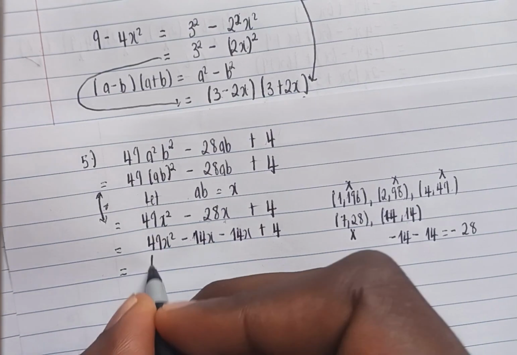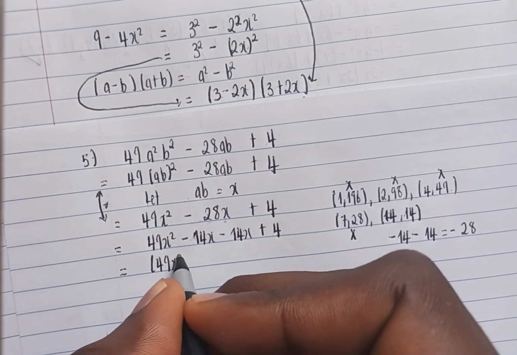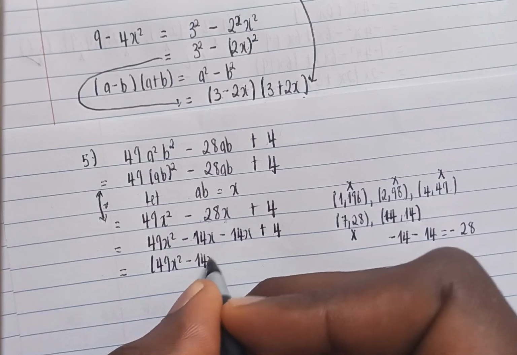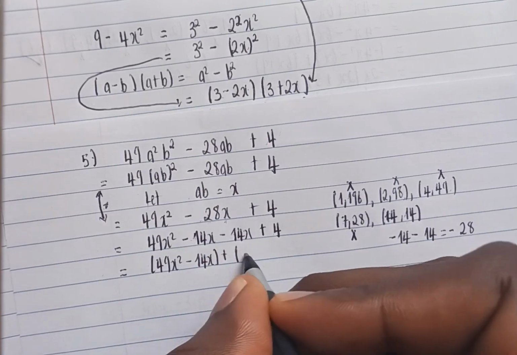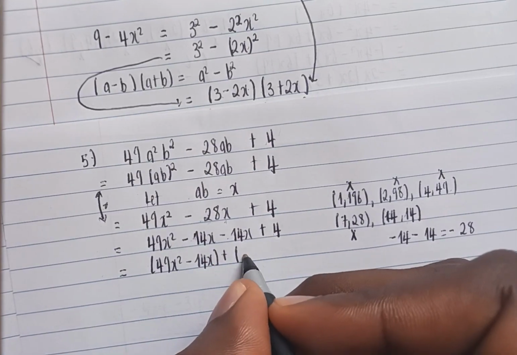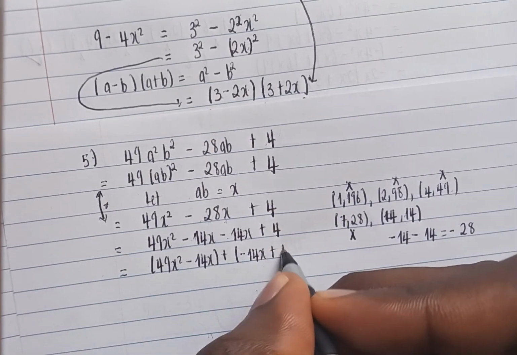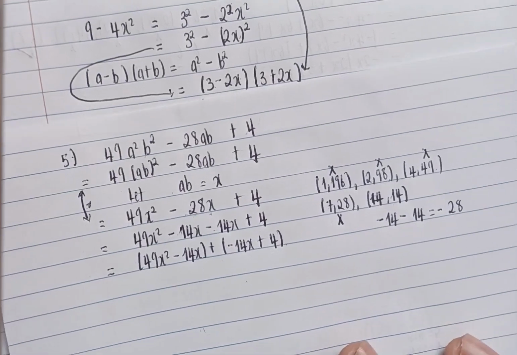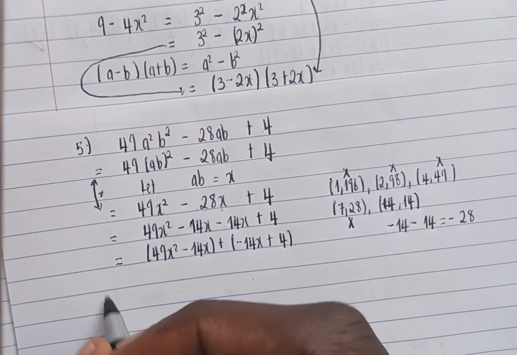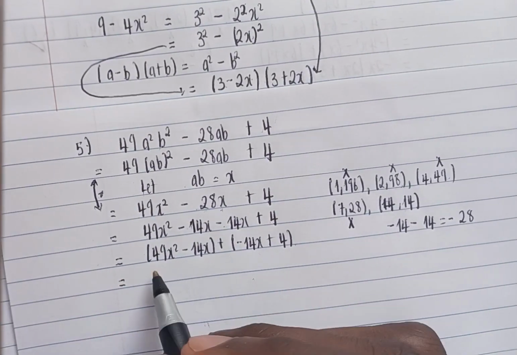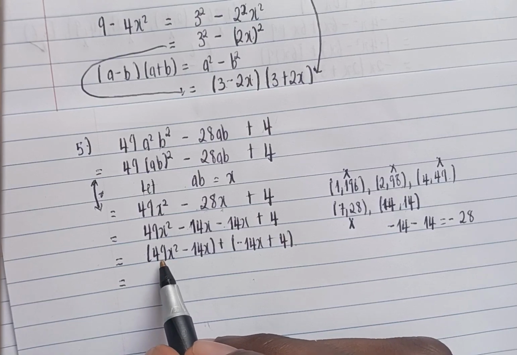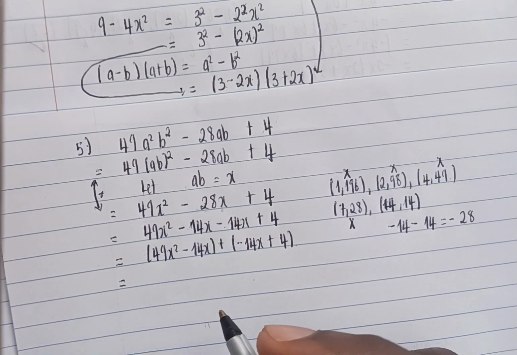So let me group that out first. I have 49x squared minus 14x. I do the same here, plus I have negative 14x plus 4. So I have minus 14x plus 4.